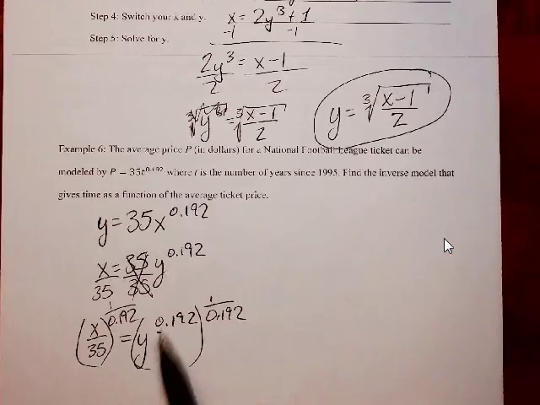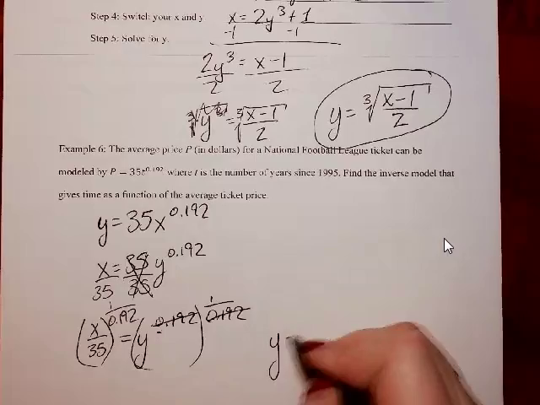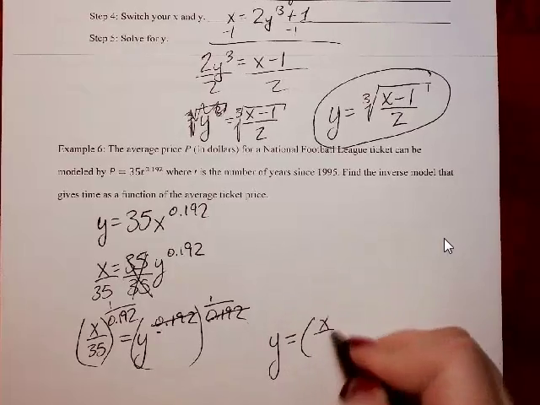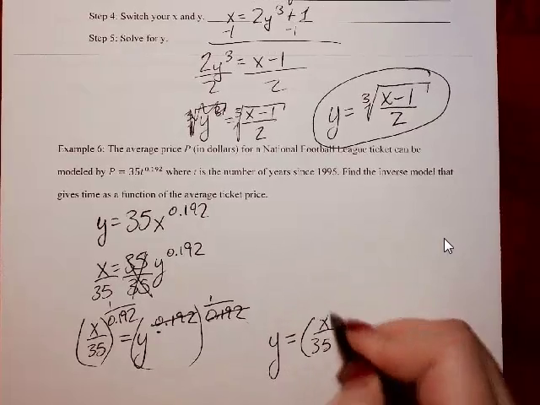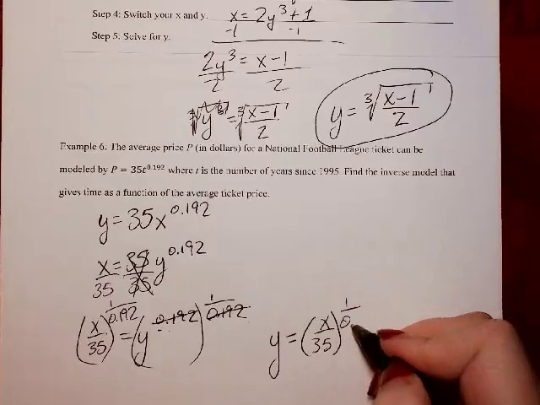I have 0.192 in the numerator, and I have 0.192 in the denominator, so they cancel, and I get y equals x over 35 to the 1 over 0.192 power.